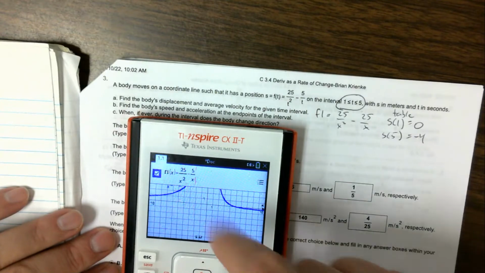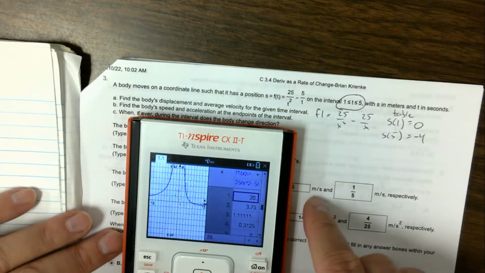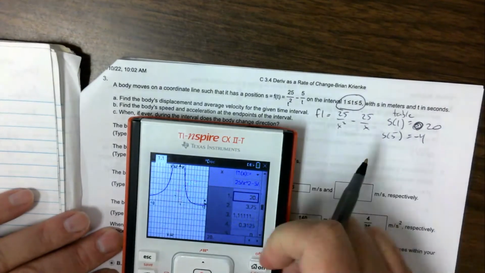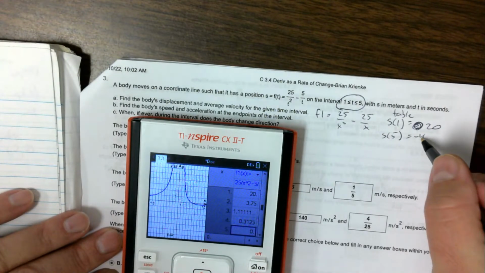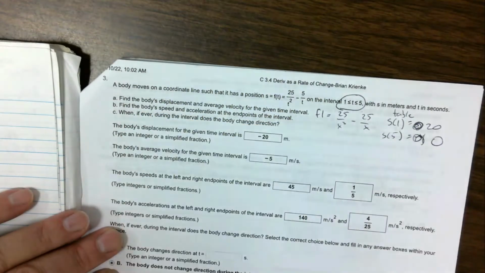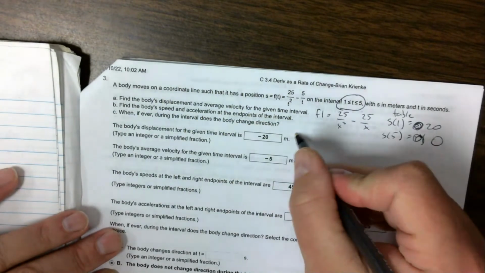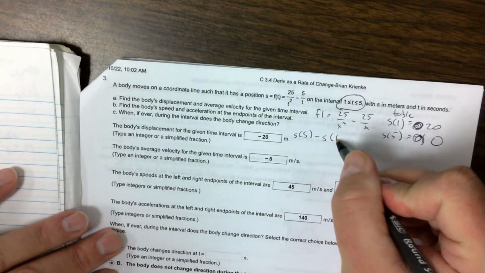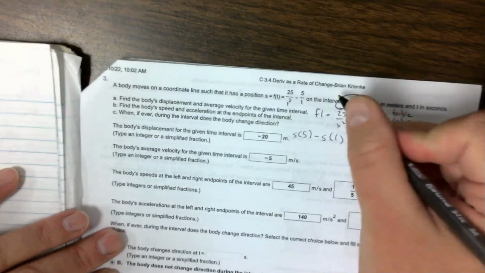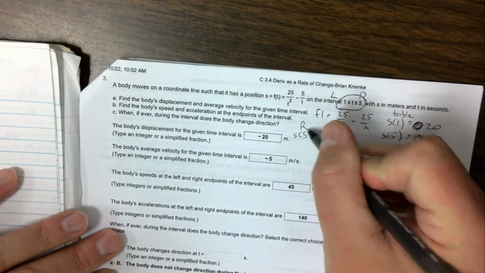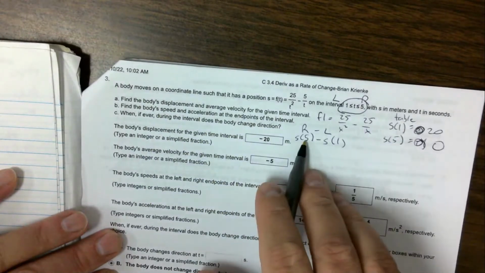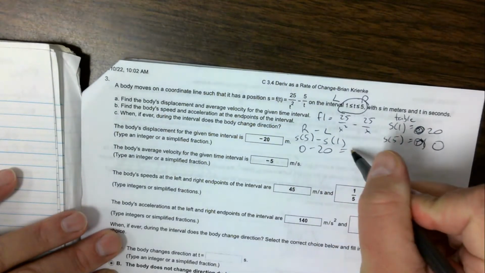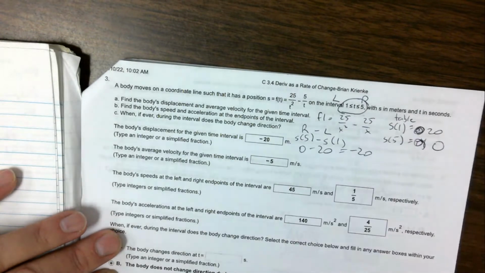And so then when we go to our table, for 1 it should have been 20, and for 5 it should be 0. And so then you do S of 5 minus S of 1, because it's right minus left. And so then that's 0 minus 20 is -20, and that's what they got.